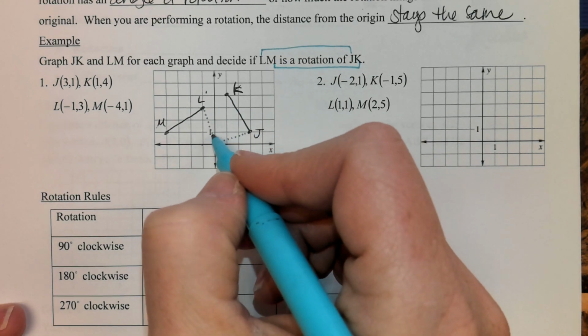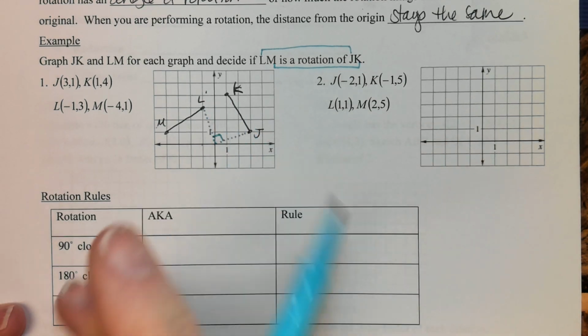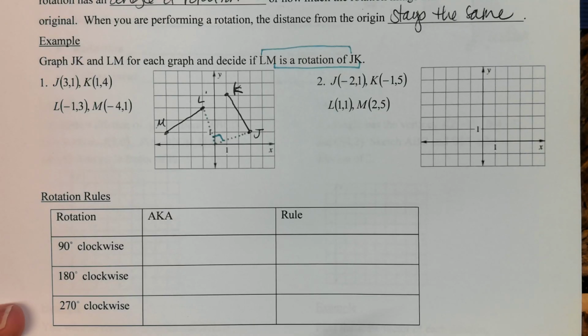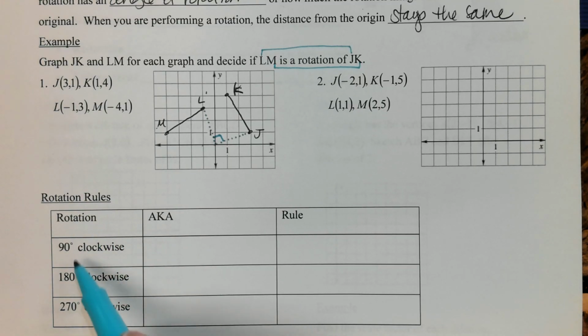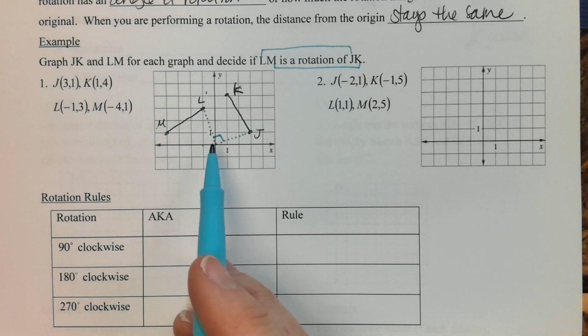I'm also noticing that these guys look pretty much like a 90-degree turn. And although you can do any degree of turn, we're going to mainly stick to 90, 180, and 270, as you can see coming up down here. So that looks like a 90.